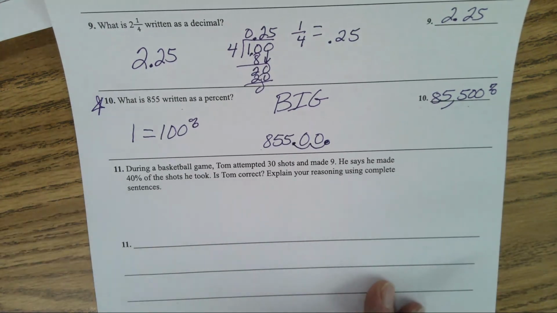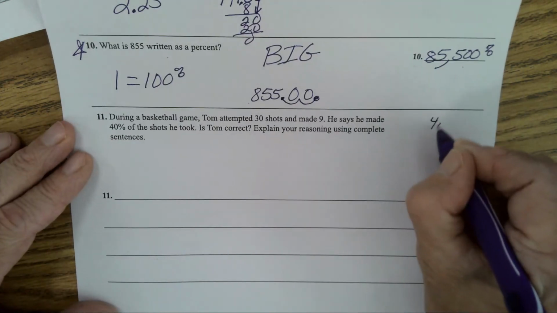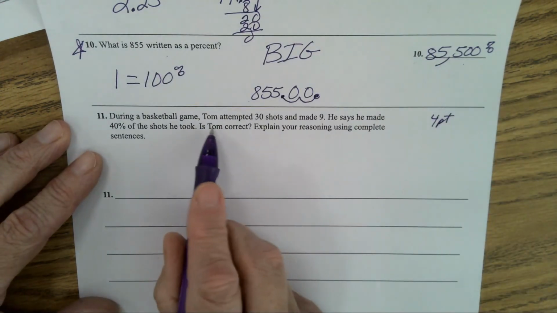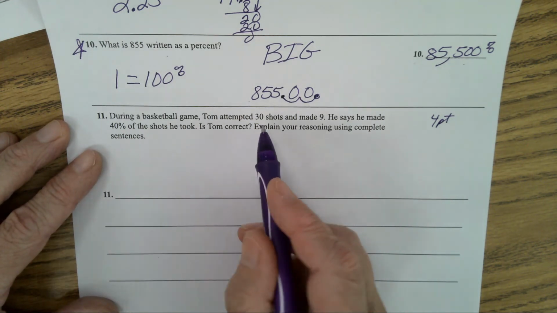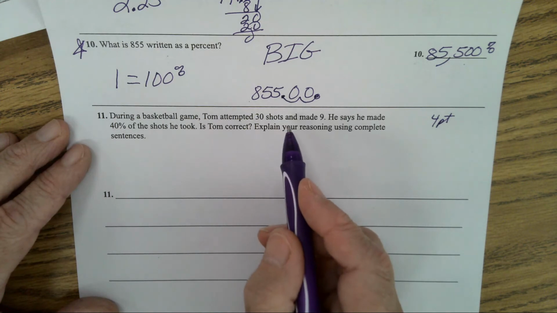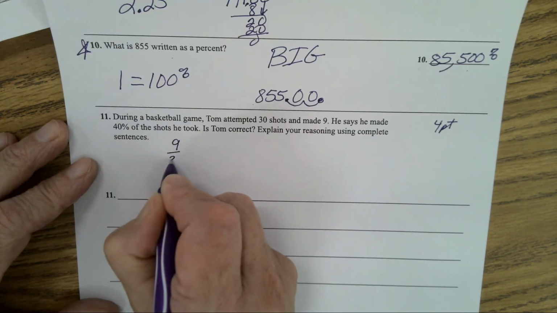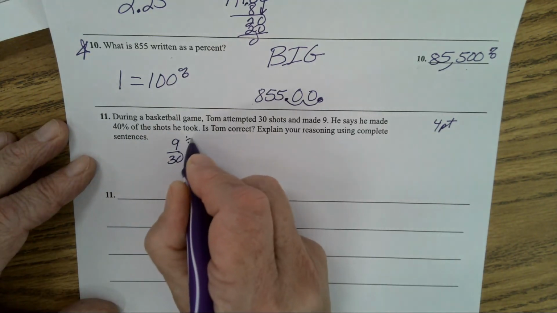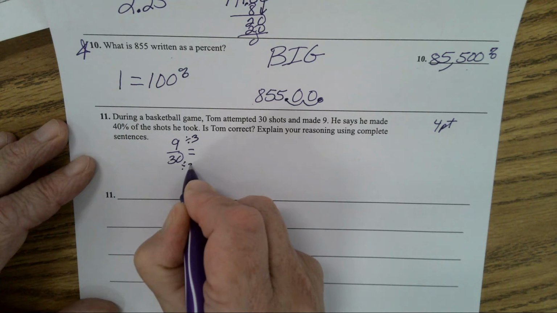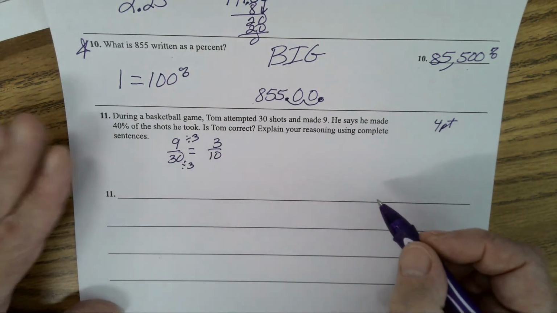Now, in number 11, this one, remember, is 4 points. 1 point for the fraction. What's my fraction going to be? 9 over 30. That's my fraction. Now, I can simplify that because 3 will divide 9 and 3 divides 30, and I get 3 over 10, right? Now it's going to be easier.